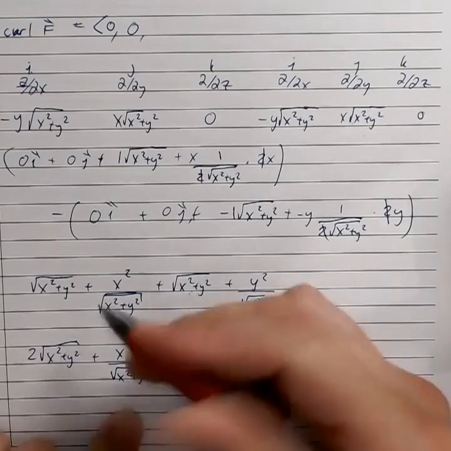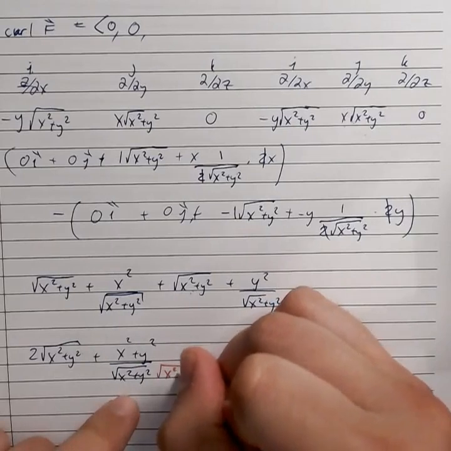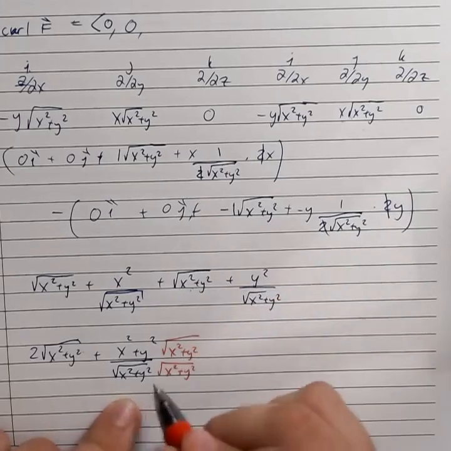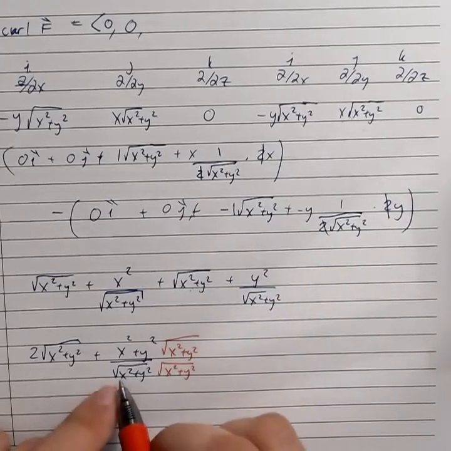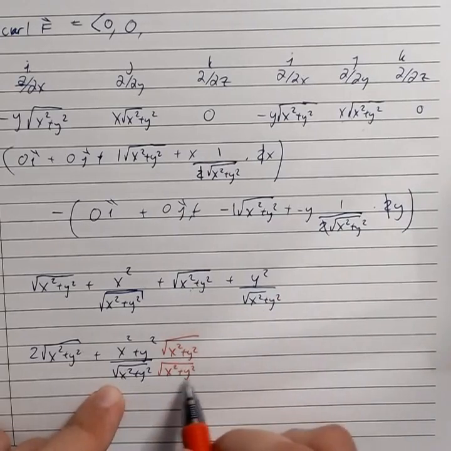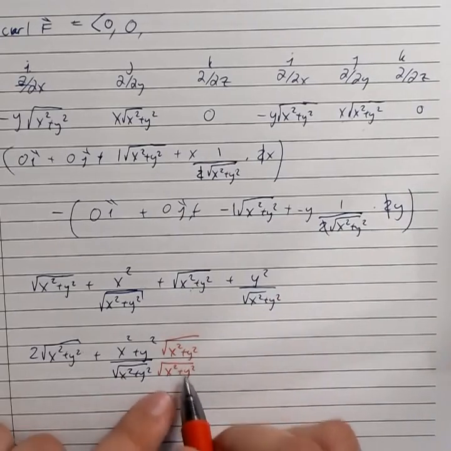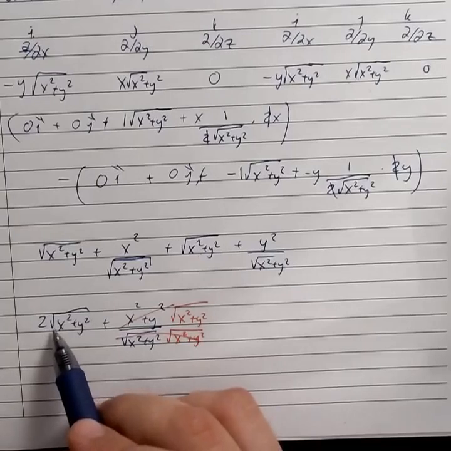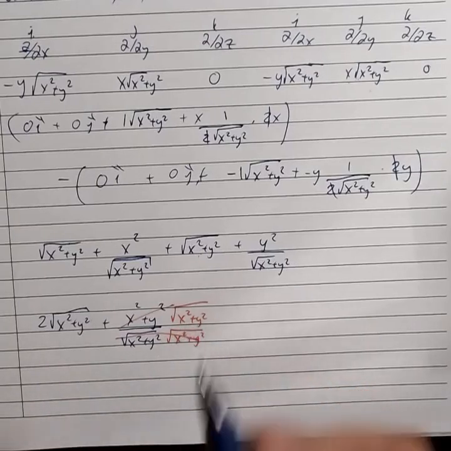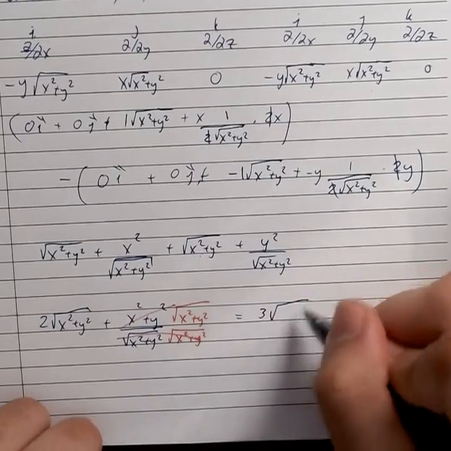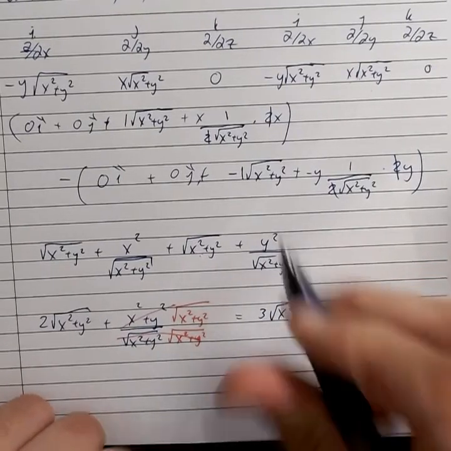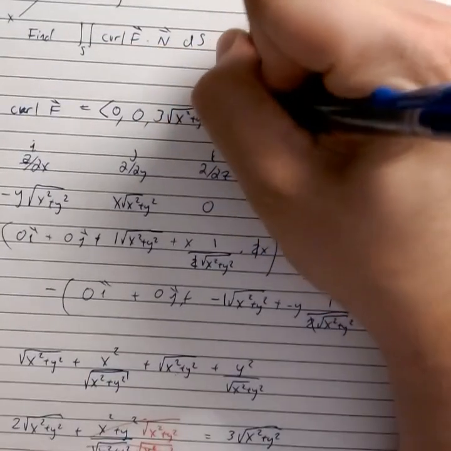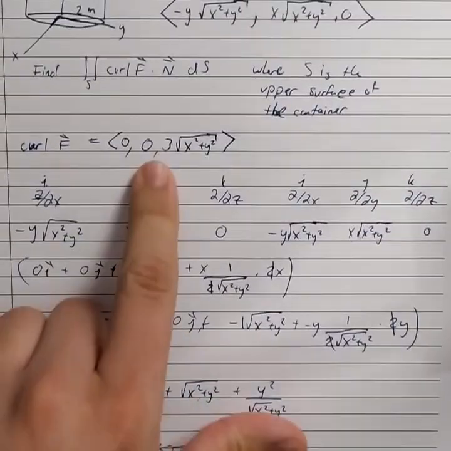And here, if I rationalize my denominator, it turns out that I have one more of the same kind. Namely, if I multiply top and bottom by the square root of x squared plus y squared, this is the square root of x squared plus y squared times another square root of x squared plus y squared. It's just x squared plus y squared, which divides that x squared plus y squared. So here I have 2 square root of x squared plus y squared plus another square root of x squared plus y squared is 3 square root of x squared plus y squared. And that's our third component, 3 square root of x squared plus y squared. Just like that. So now we have our curl.